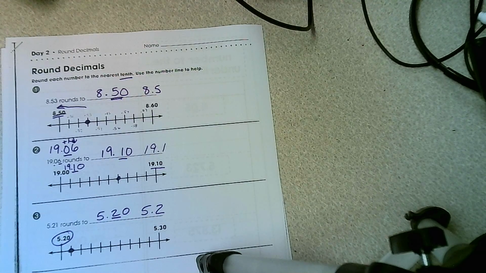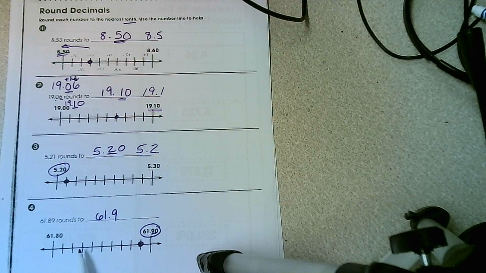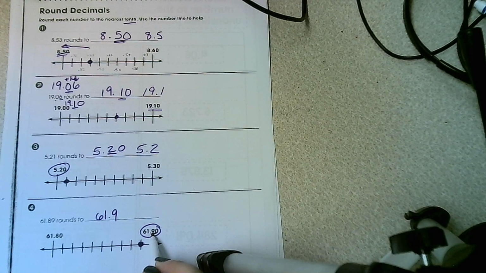61.89, so 1, 2, 3, 4, 5, 6, 7, 8, 9. It's definitely closer to this one. Find your place. 61.9. And oops, I'll do that one again. Sorry about that. 1, 2, 3, 4, 5, 6, 7, 8, 9. It's closer to this one. Find your place, which is the tenths. Drop the 0 at the end after the decimal.